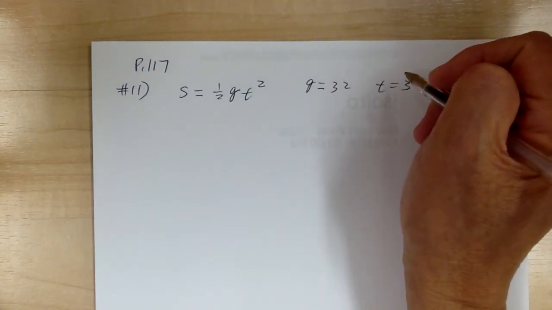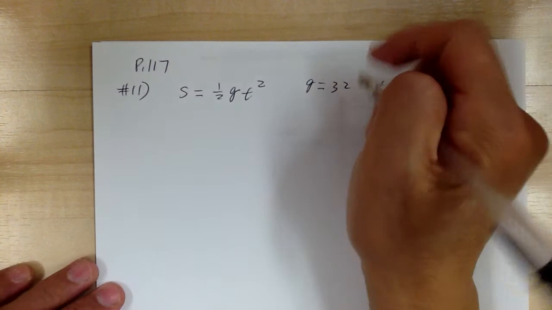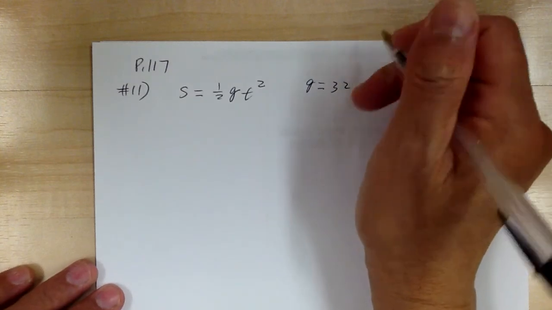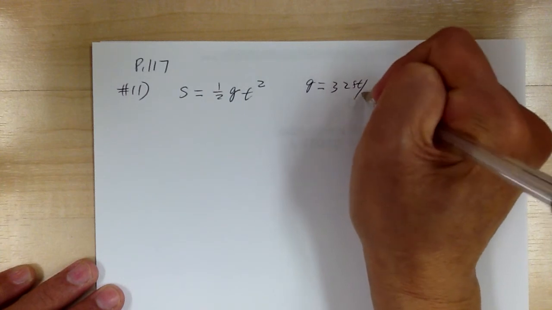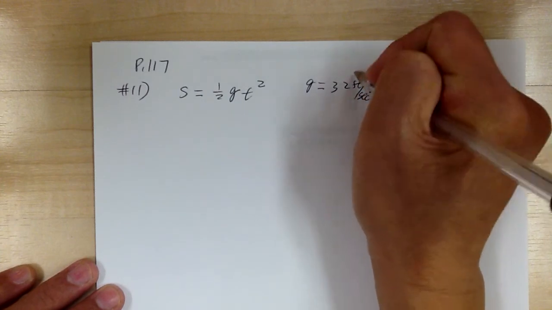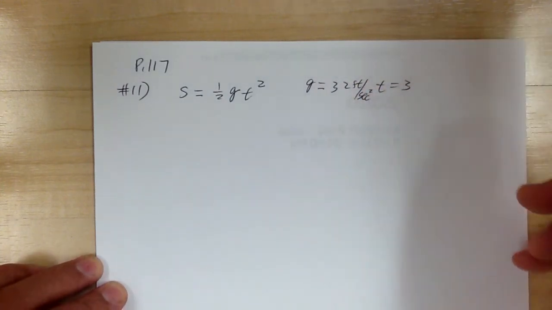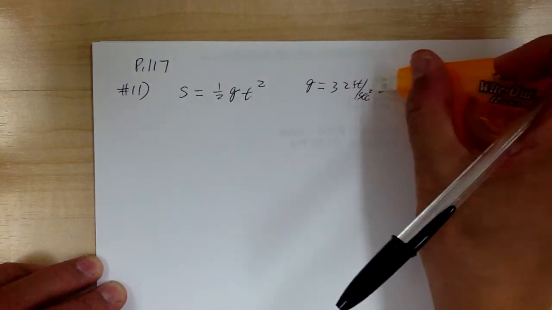And over here, they didn't give you the label, but usually the G would be feet per second squared. That's the label, in case you see that.